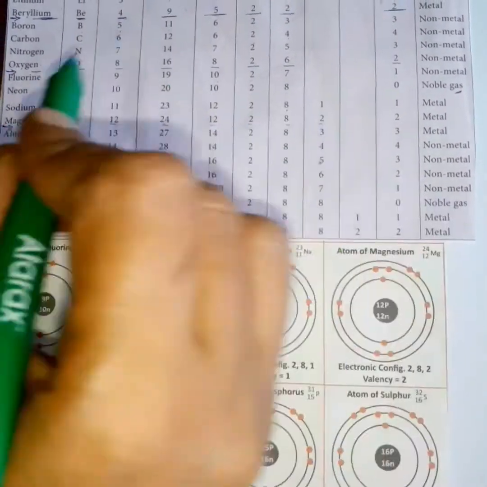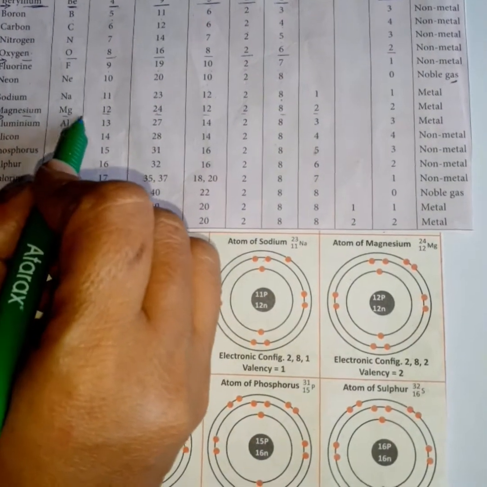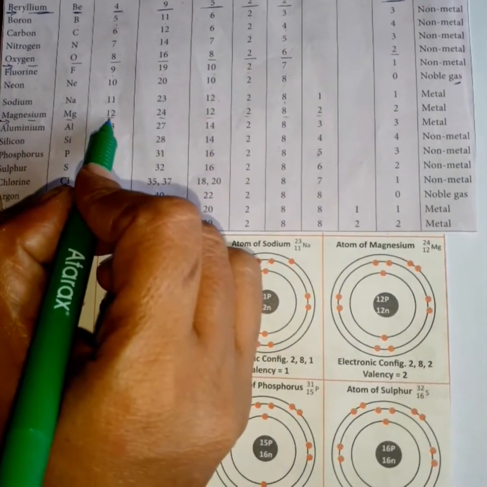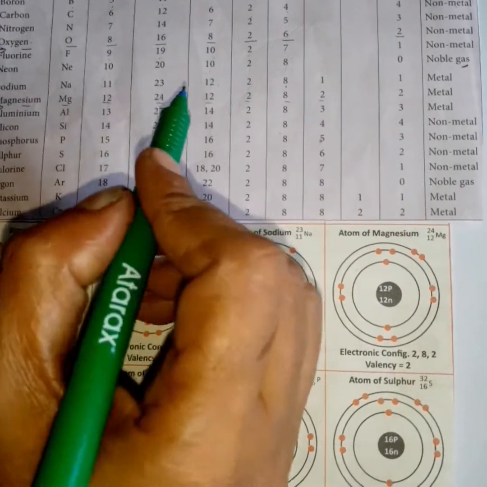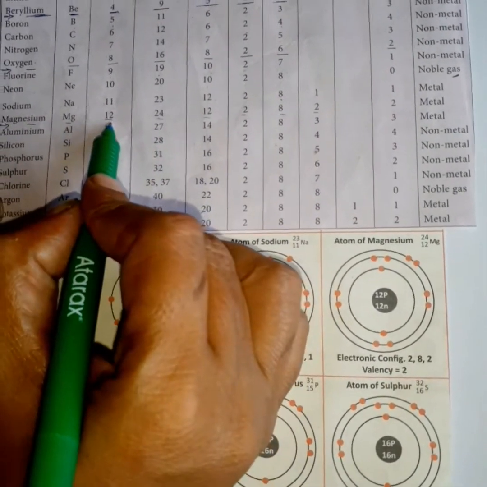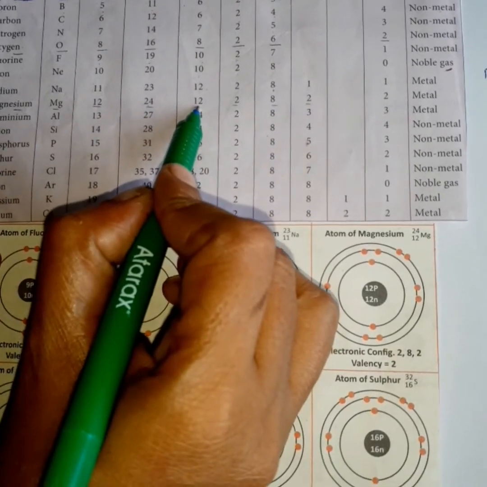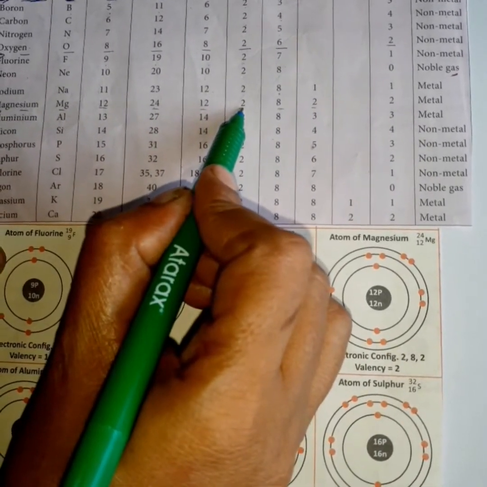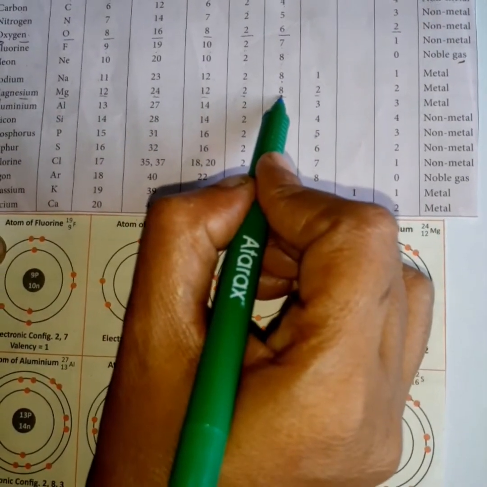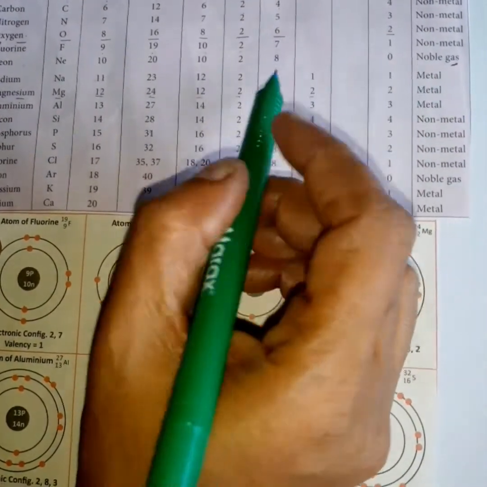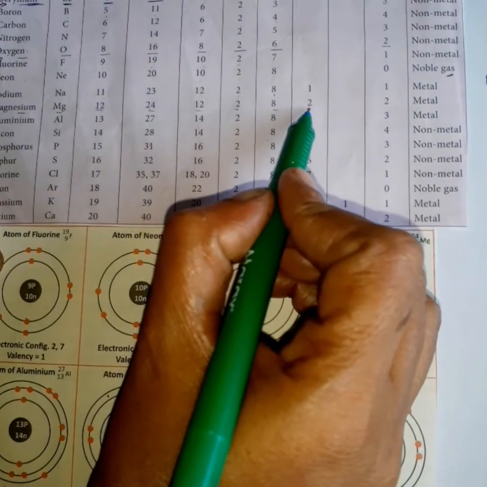Okay. Next one, magnesium. Mg. Atomic number 12. Then mass number 24. So number of neutrons 24 minus 12 is equal to 12. Okay. First shell 2 electrons and the second shell 8 electrons. Remaining how many? 2 plus 8 is equal to 10. Remaining 2 electrons are there. These 2 electrons are filling the third shell.